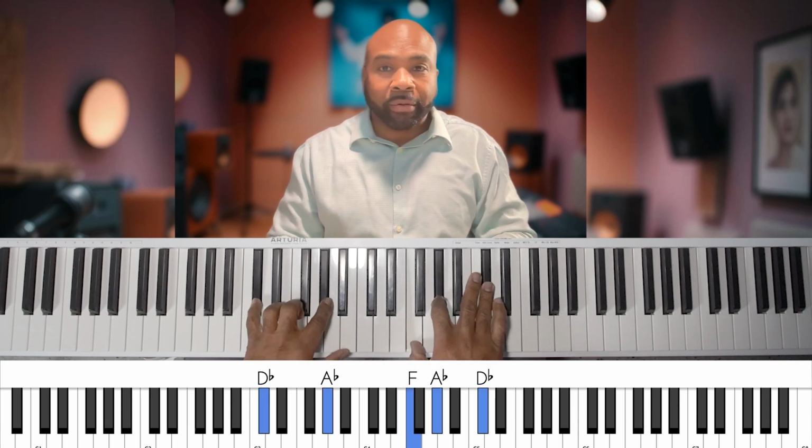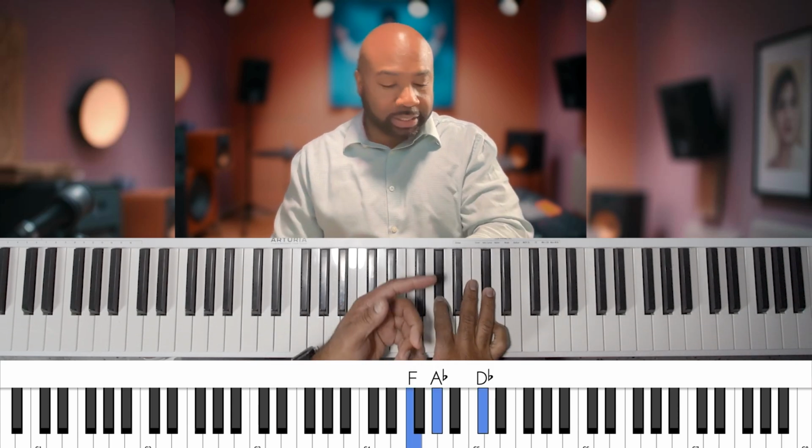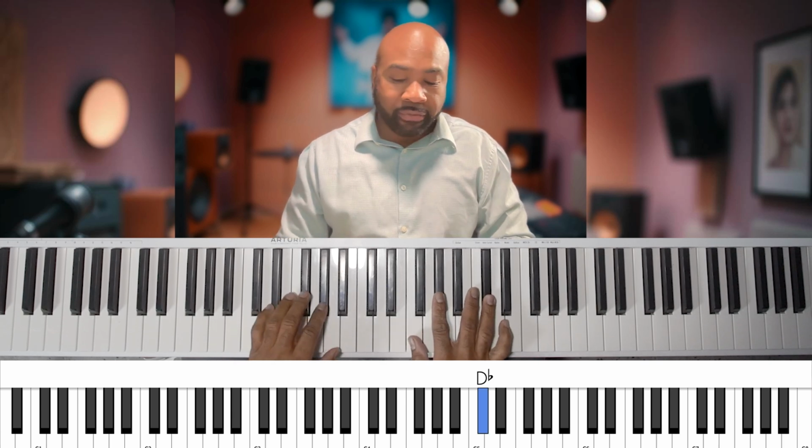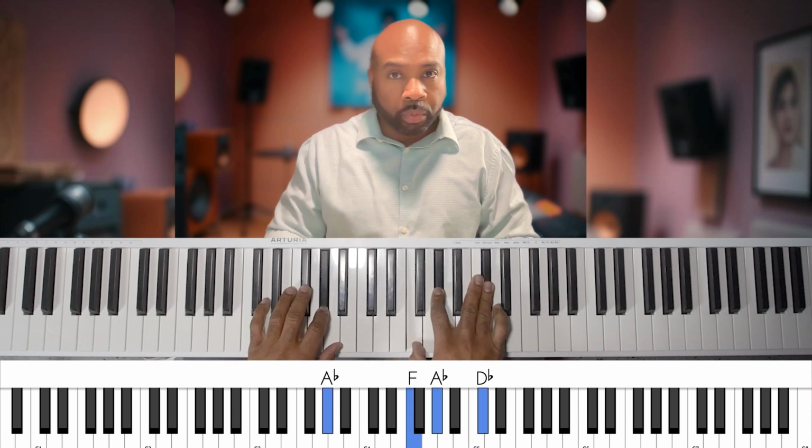Now we're going to try that again. Now we're in the key of D flat, right? C sharp. We're going to do the same thing and then modulate to the key of D. All right, 5. 1 over 5.